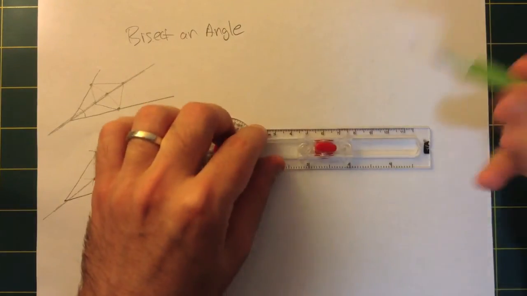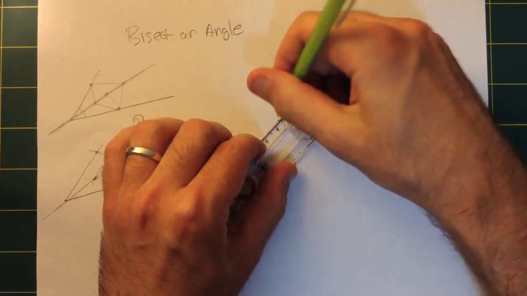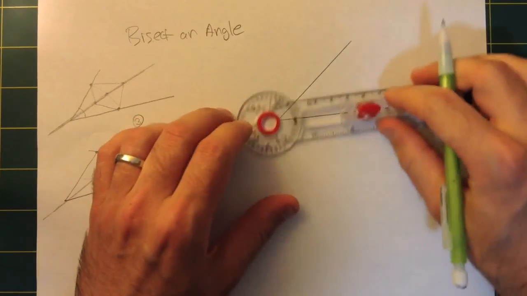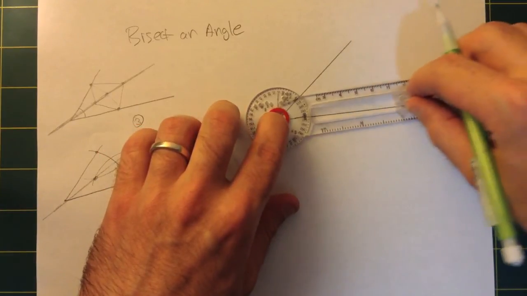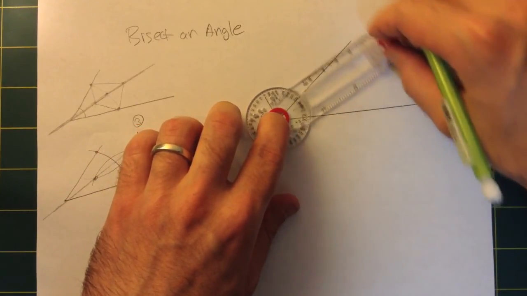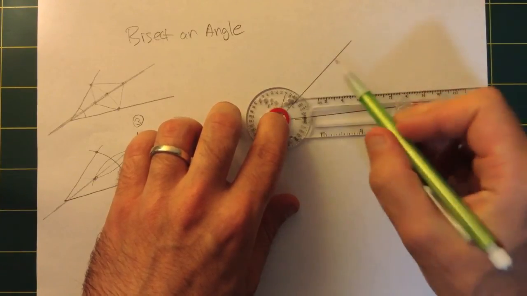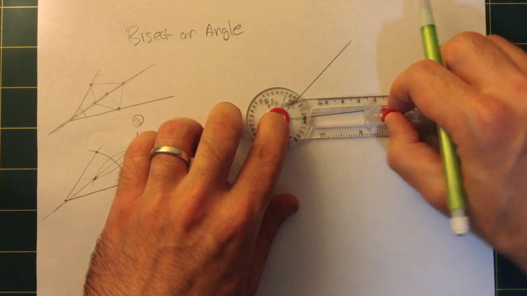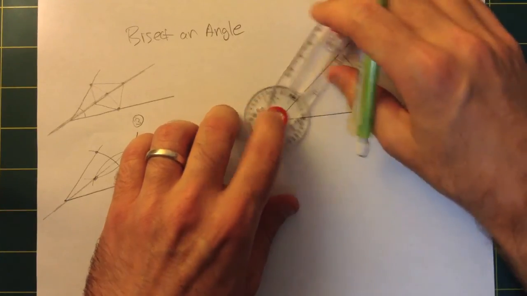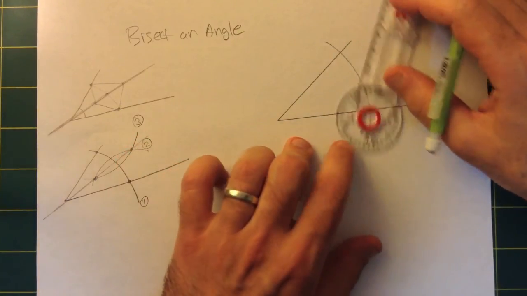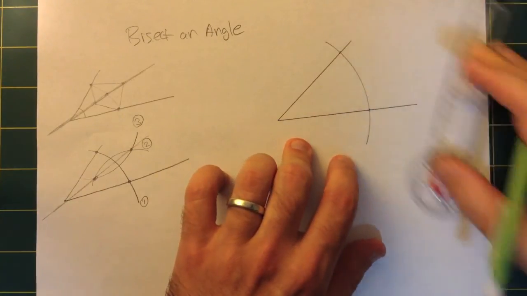I start with some angle. I pin myself to that vertex and I open up by some distance, enough that I'll end up hitting both sides. If I opened up by this much, that would be too far because I wouldn't hit this side, so I'll go in a little bit, I'll go right there. Make an arc. Move to one of the intersections. I'll start with that one, then I'll do that one.